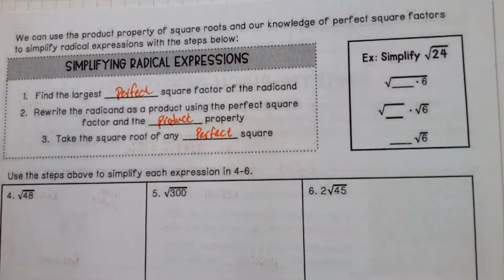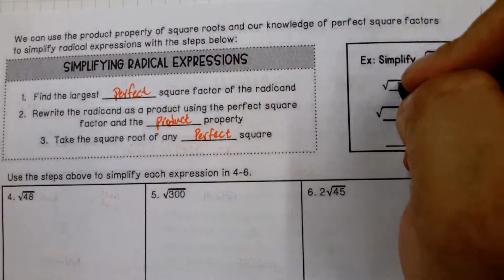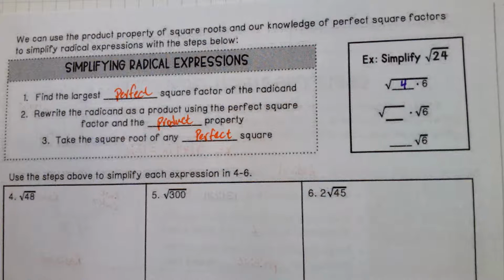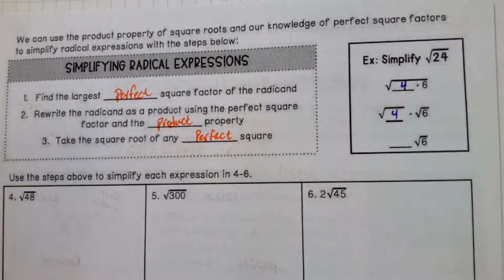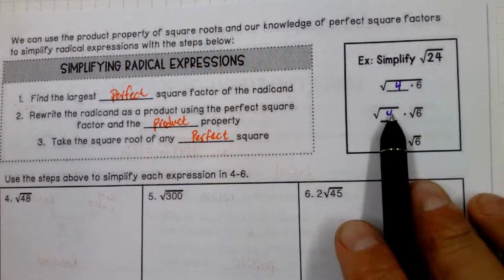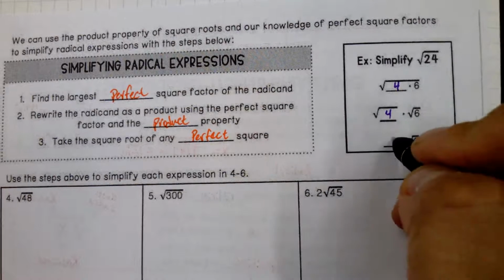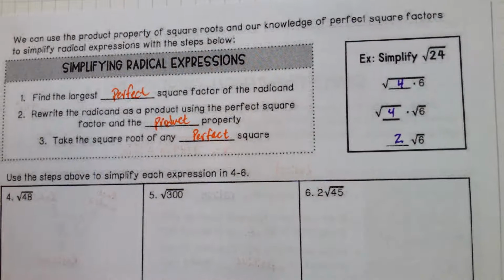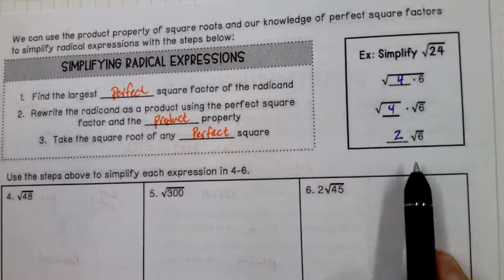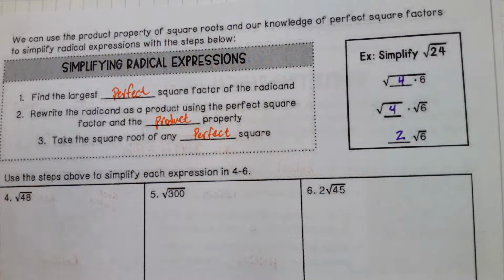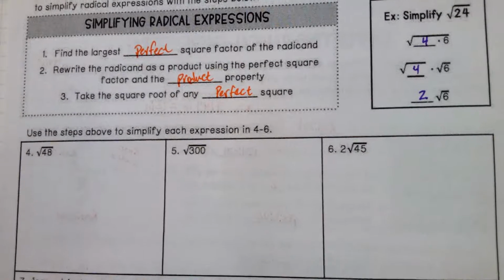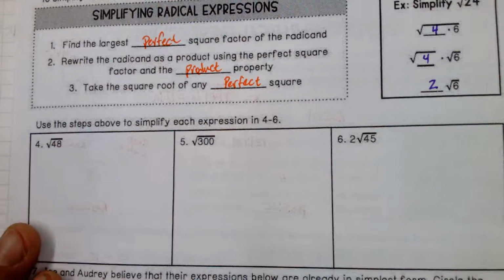So basically, that's what would go here. 4 times 6, which breaks up into square root of 4 times the square root of 6. And we all know the square root of 4 is 2. So the square root of 24 equals 2 radical 6.